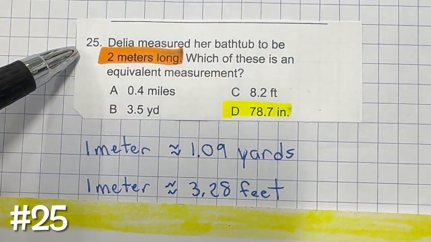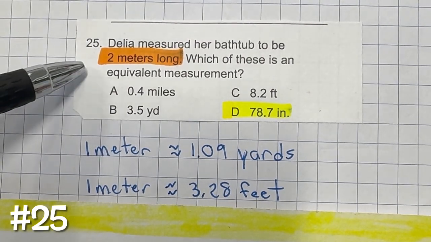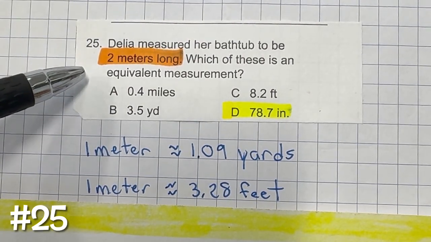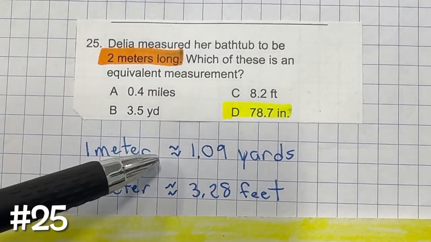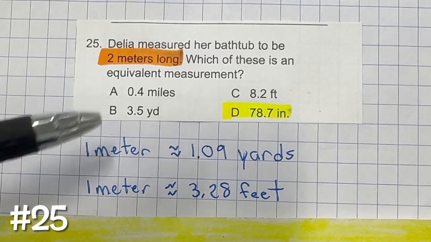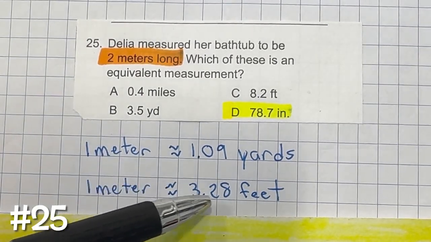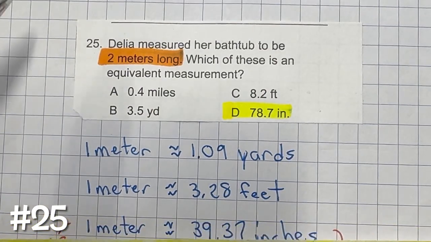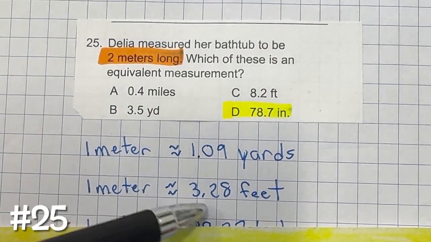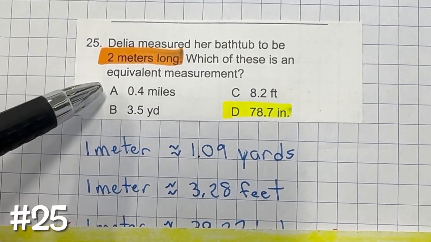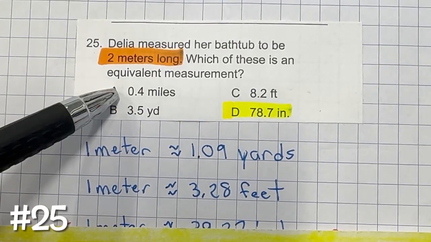Number 25, Delia measured her bathtub to be 2 meters long. Which of these is an equivalent measurement? So 1 meter is approximately 1.09 yards, and 1 meter is approximately 3.28 feet. So knowing that 1 meter is a little over 3 feet, you can eliminate the miles.